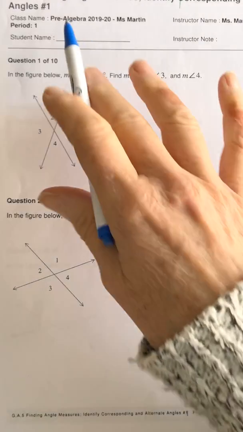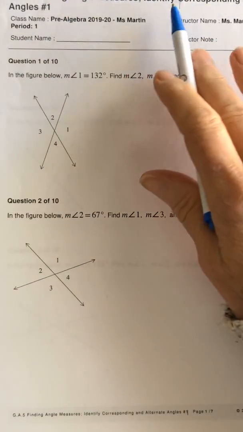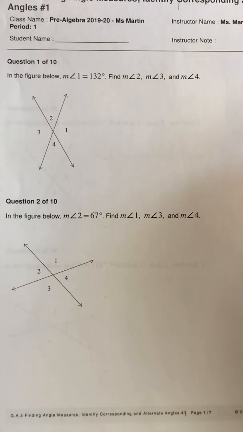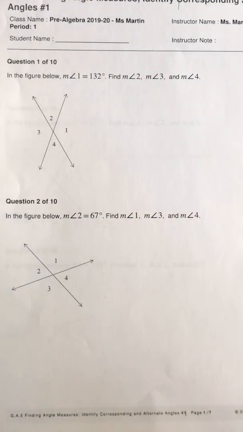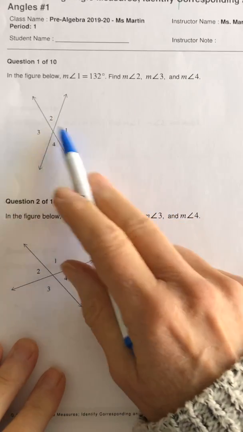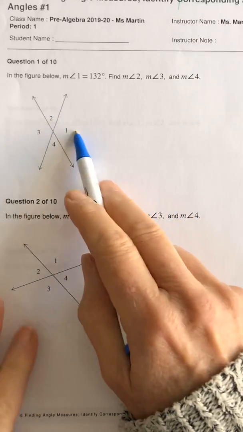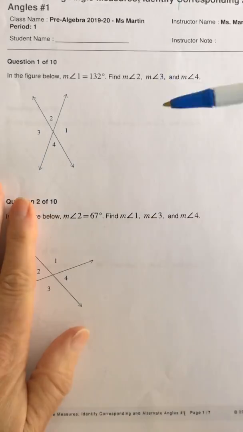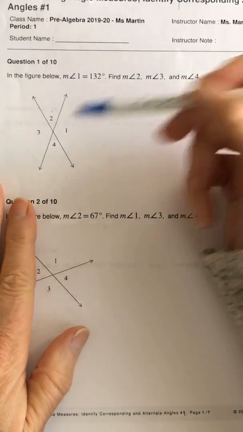All right, this lesson is finding angle measures and identifying corresponding and alternate angles. So we're going to get right into it. You see the X? These are called vertical angles. All right, so when we see an X, we're going to know the opposite angles are congruent.